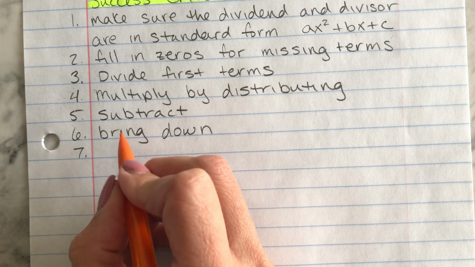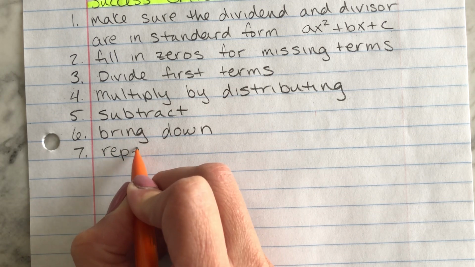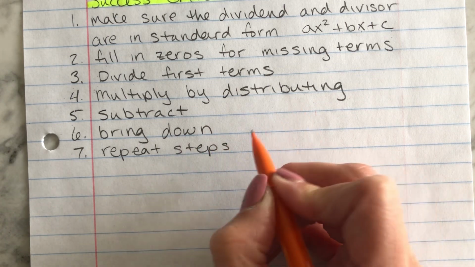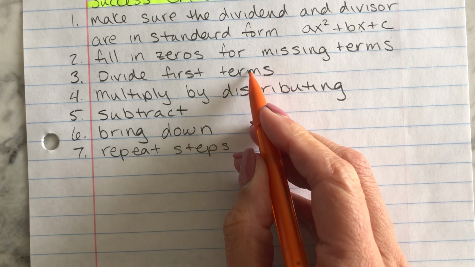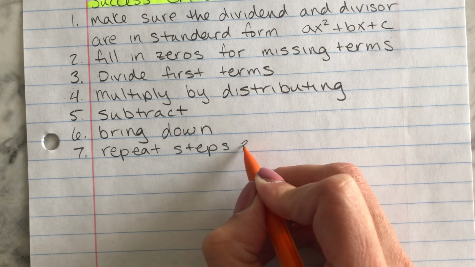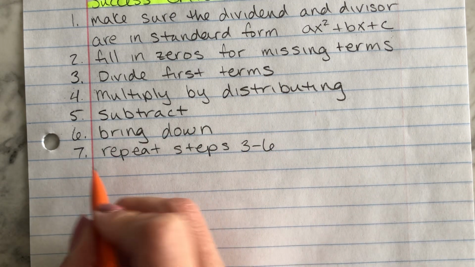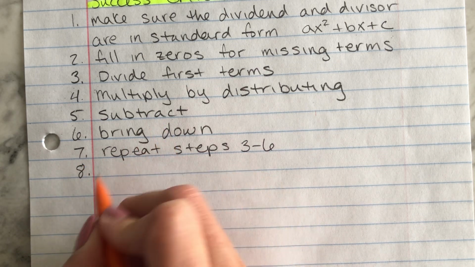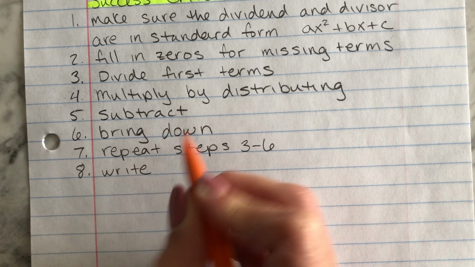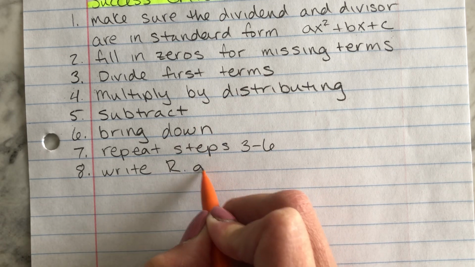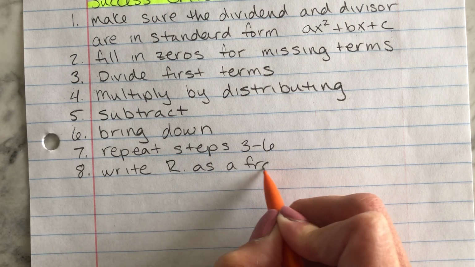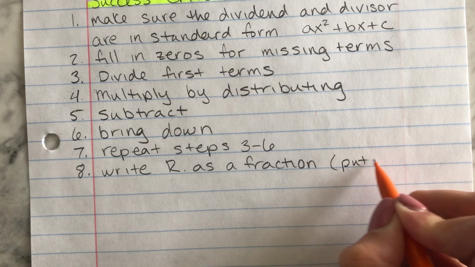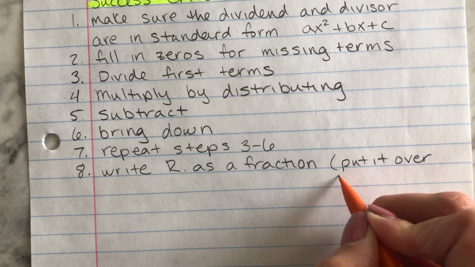So repeat steps 3 to 6 there. And then we're going to write our remainder as a fraction. So we're going to put it over the divisor.